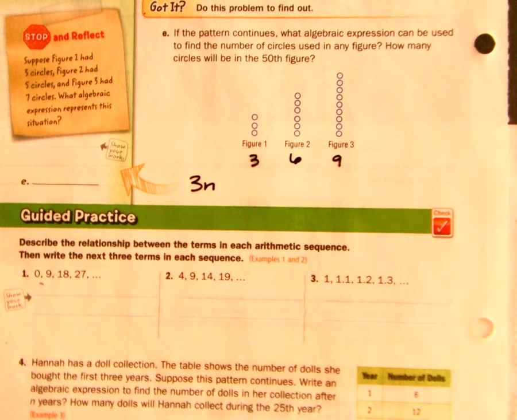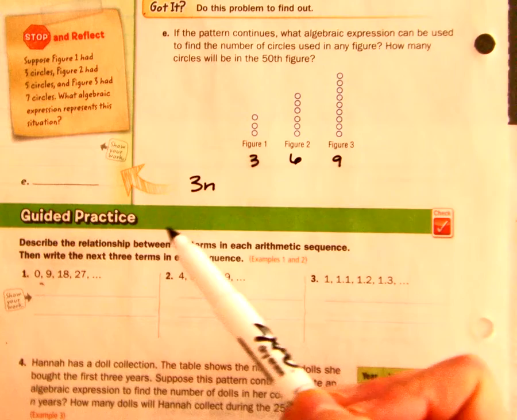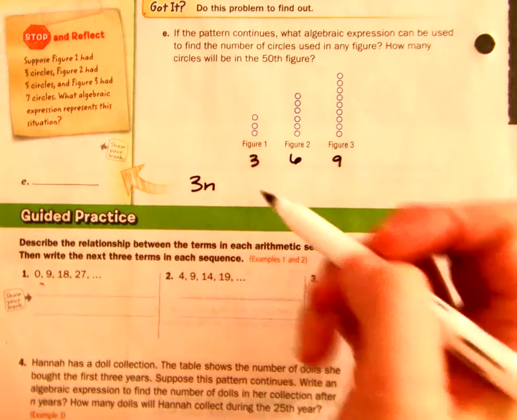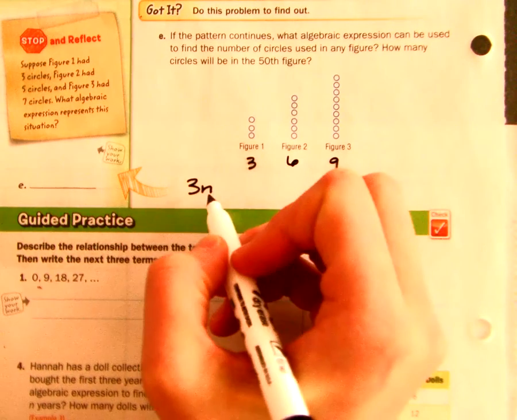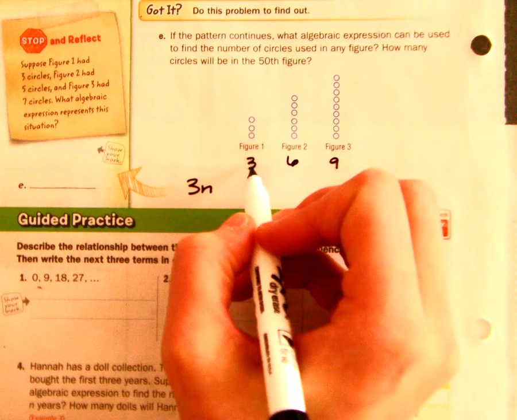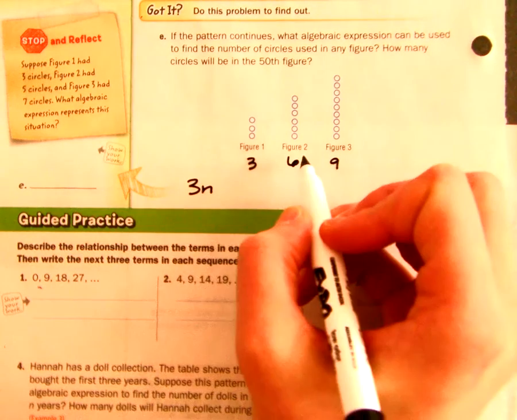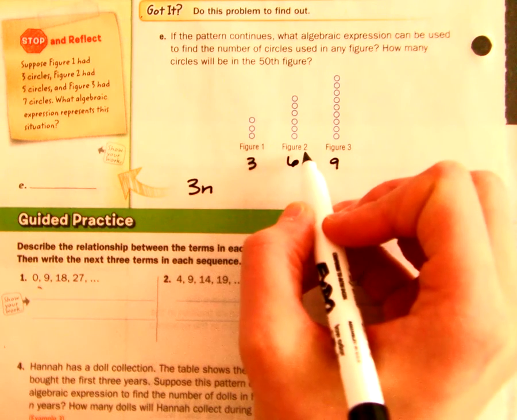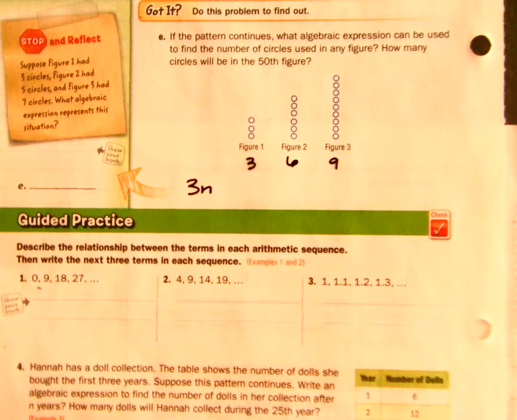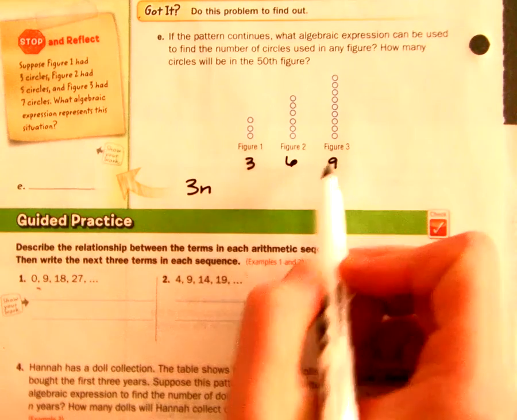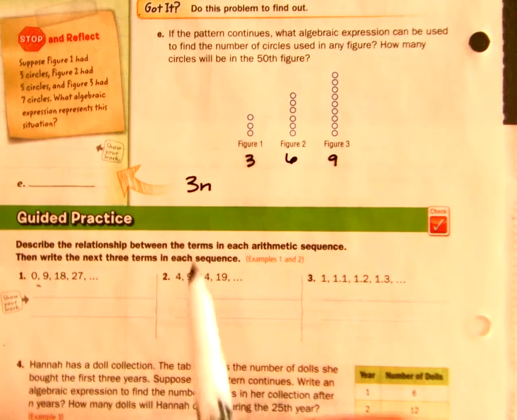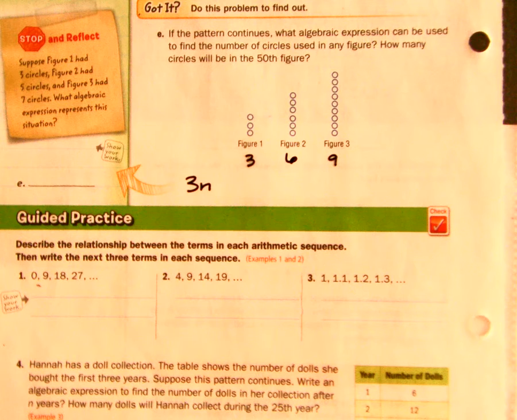So now that I have my expression, I'm going to test it to see if it actually works. So this is figure 1. So I'm going to put 1 in for n. 3 times 1 is 3. So it works there. Then I put 2 in. So I take 3 times 2. I get 6. Okay, I try it again for figure 3. 3 times 3 is 9. So this, in fact, is our final algebraic expression.